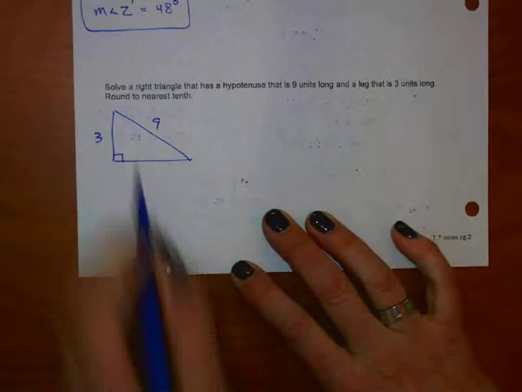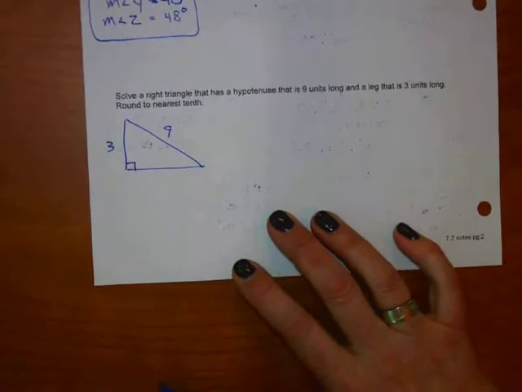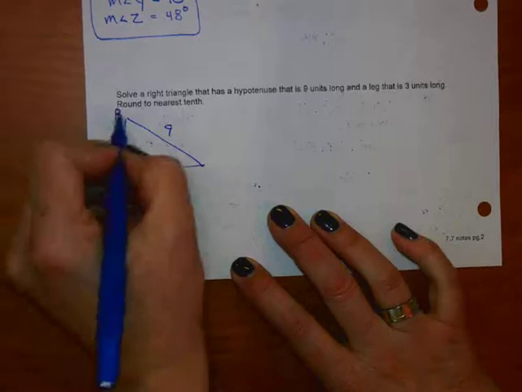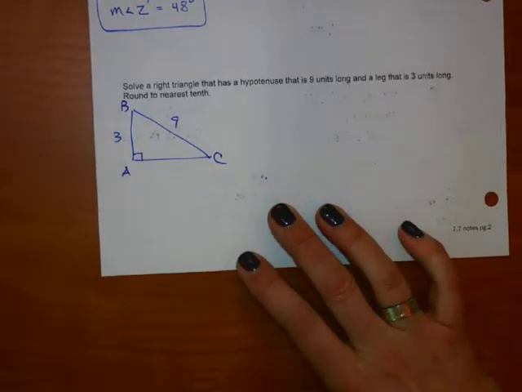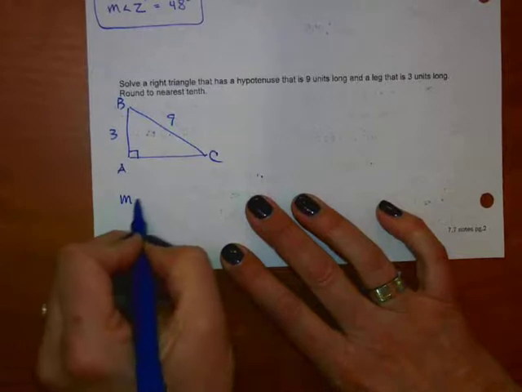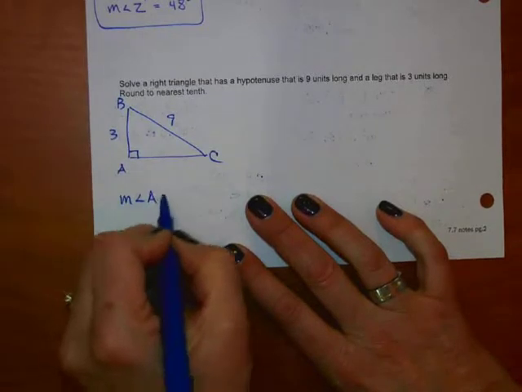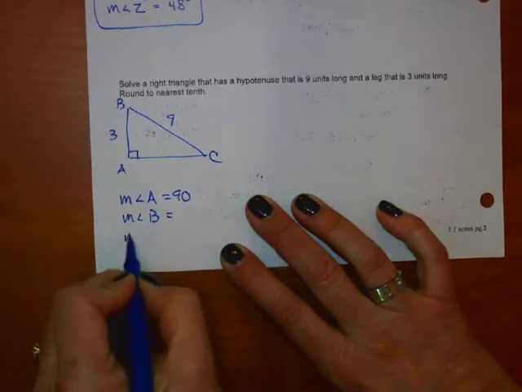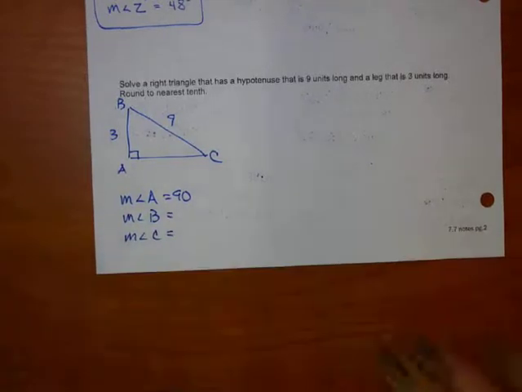I'm going to call this A, B, and C. So what I need to do is know the measure of angle A, and I know that's 90 degrees. I'm also going to have to find the measure of angle B and the measure of angle C. So I'm just setting up what I need to find out. Then I could use the Pythagorean theorem to find this third side, but we could do different methods. It's up to you.